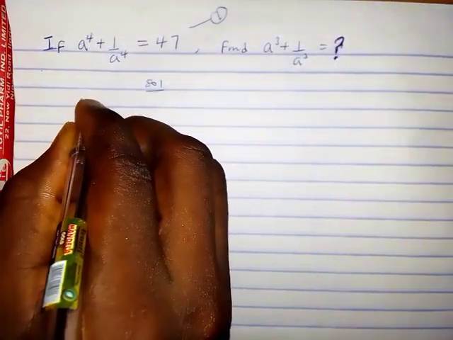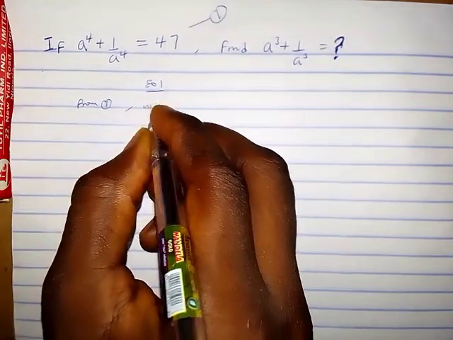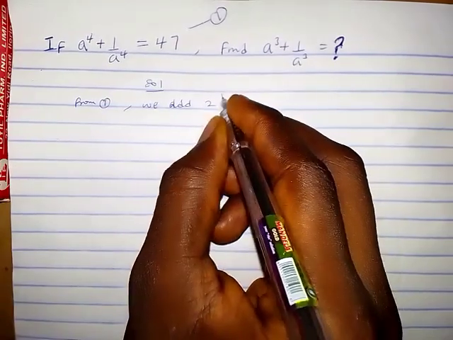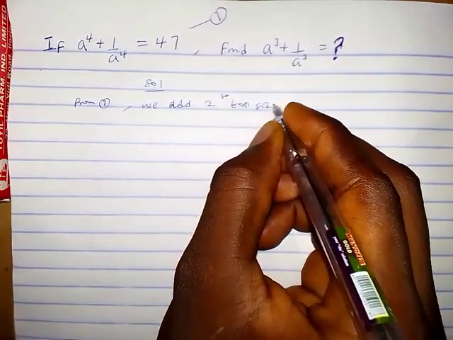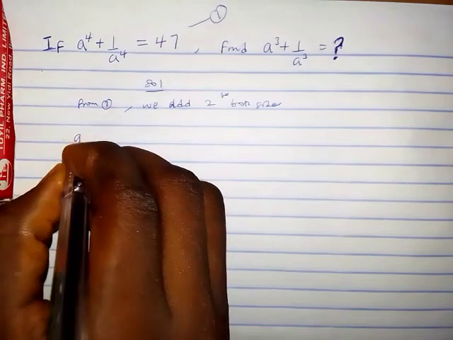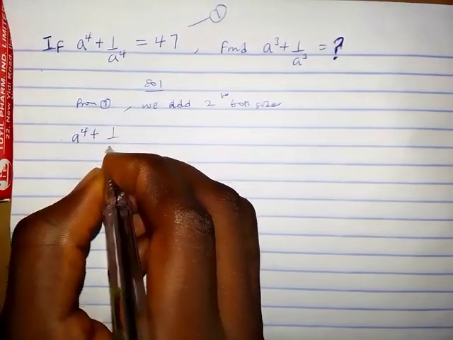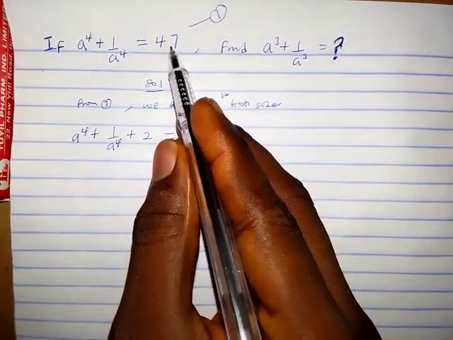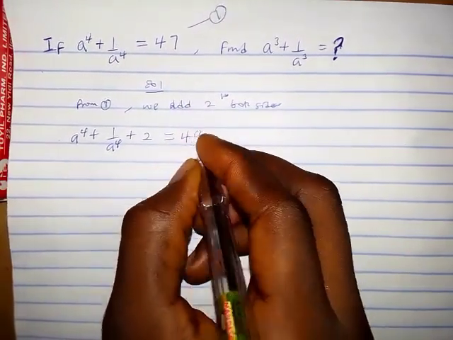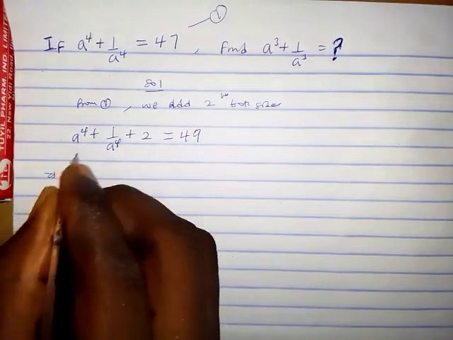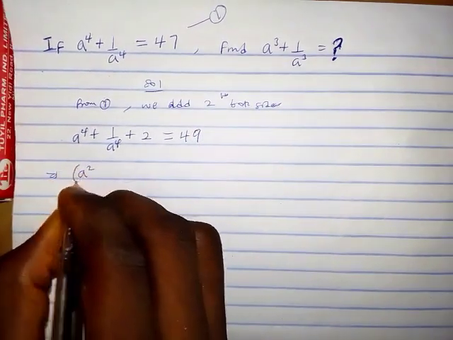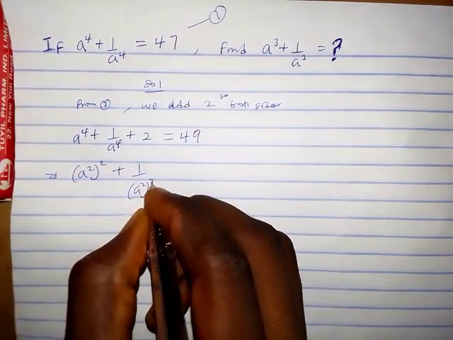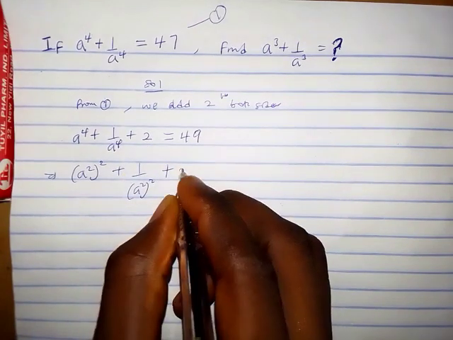So from equation 1, we add 2 to both sides. So when we add 2 to both sides, we have a raised power 4 plus 1 over a raised power 4 plus 2 equals, when we add 2 to 47, we obtain 49. So now, this implies a raised power 4 can be written as a square, all square, plus 1 over a square, all square, plus 2.